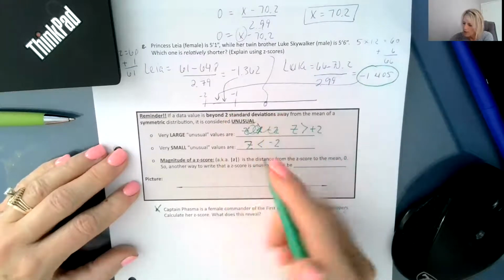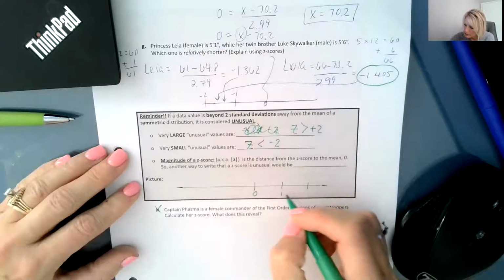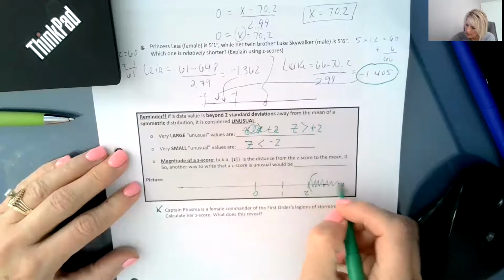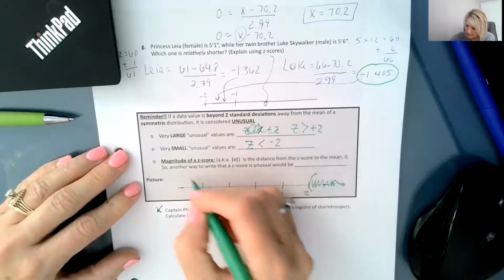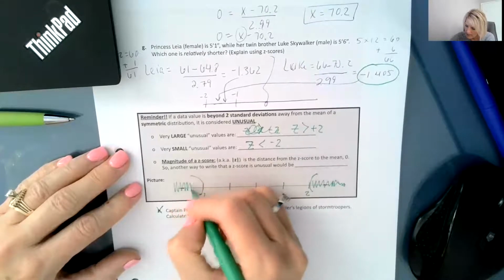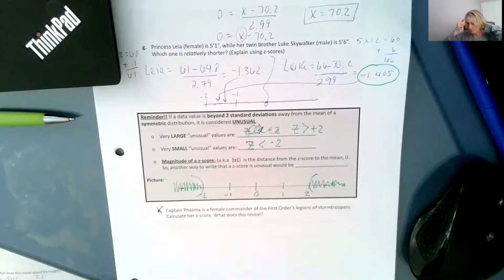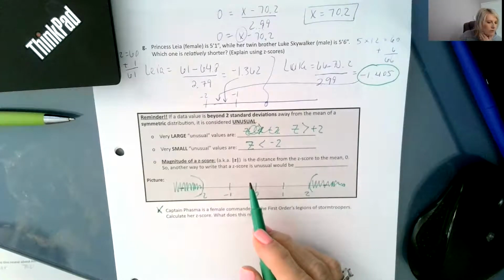So kind of like the number line I drew up here. So -2, 2. Anything out here is unusually large, and anything over here is unusually small. We're usually just looking at the absolute value of the Z-score to see the magnitude.